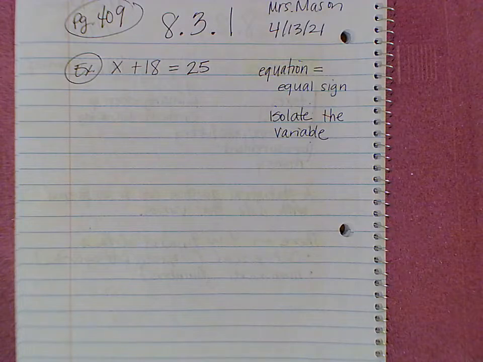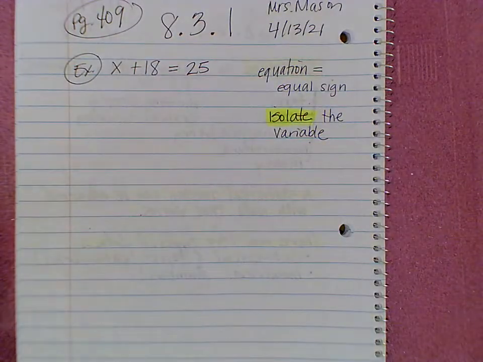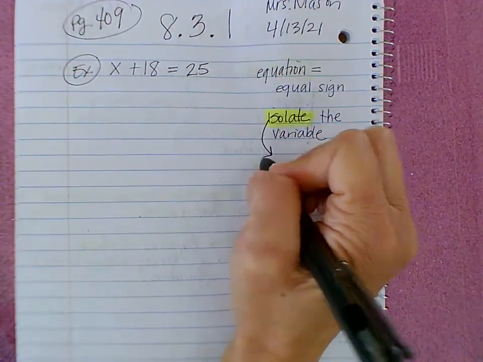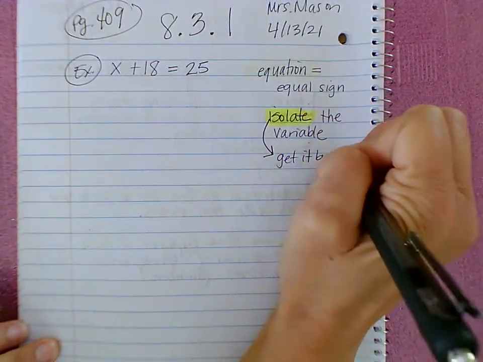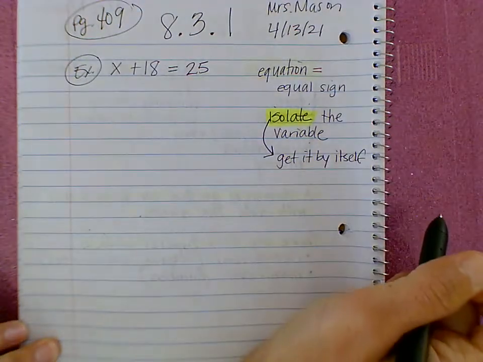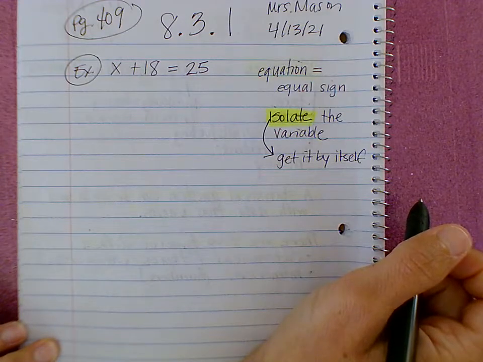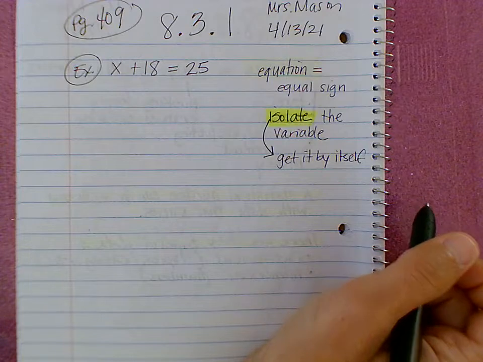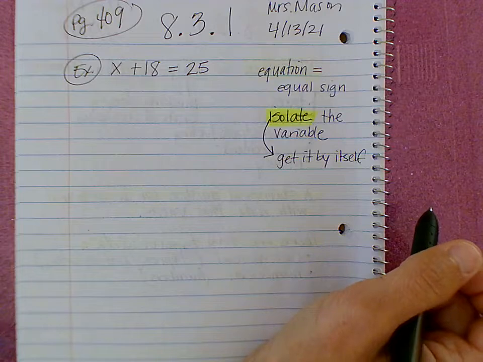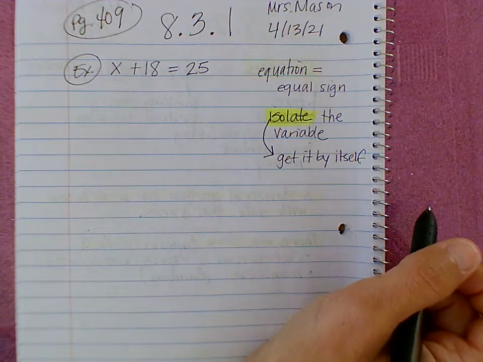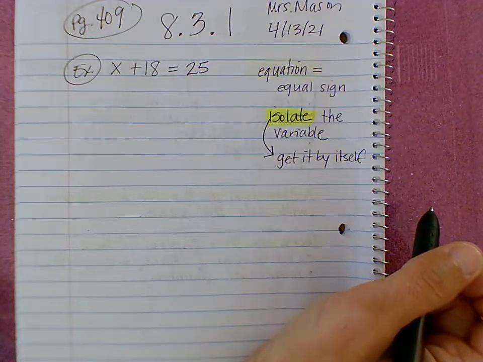To isolate something means to get it by itself. Let's highlight the word isolate. I'm going to draw an arrow. It means get it by itself. You want the variable on one side of the equal sign all by itself, so that it basically will say x equals and then something. It means it's been solved. You figured out what the variable is equal to. The variable will not always be x. Obviously, we know it will vary. It could be any letter technically.